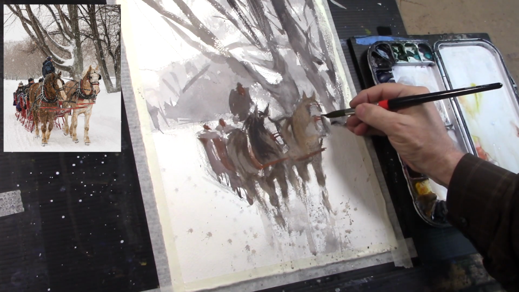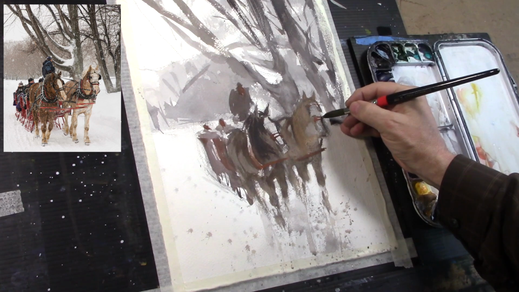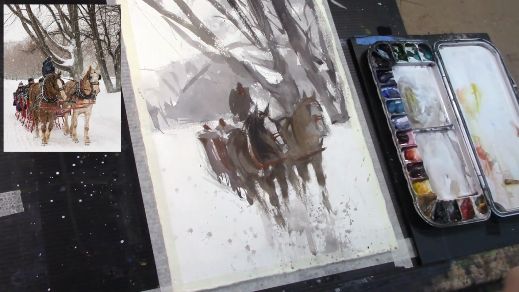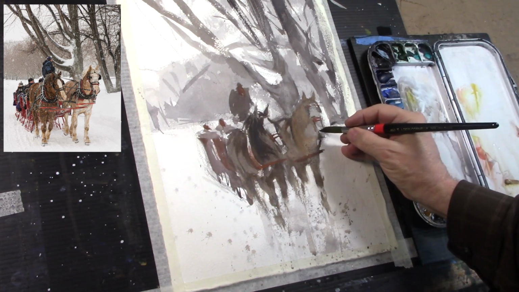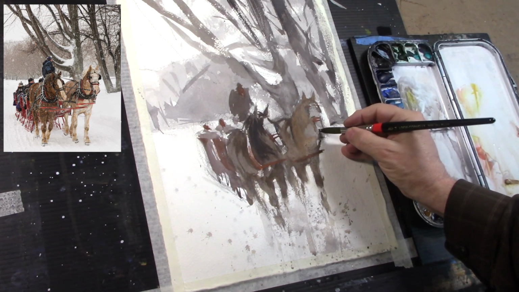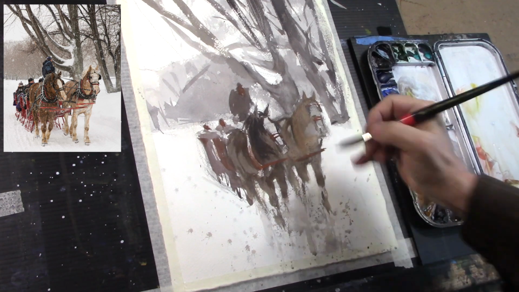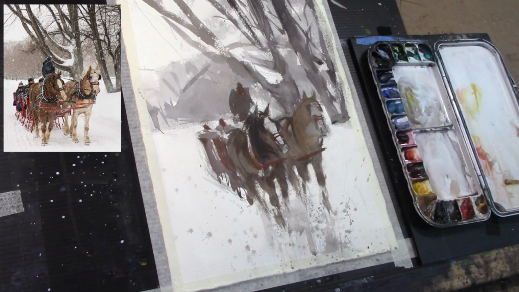A little bit of edging. Nostril. We can try a little lifting too.